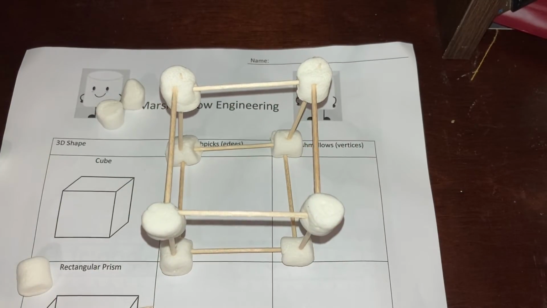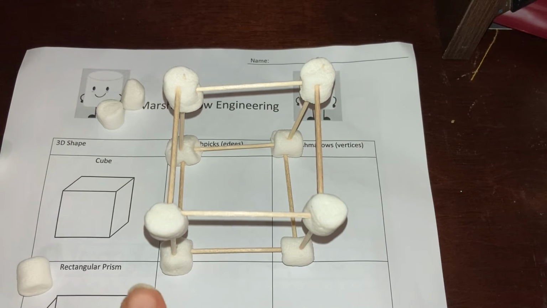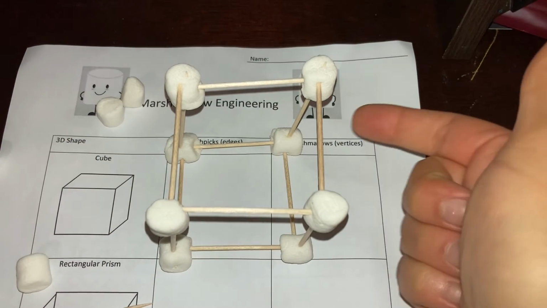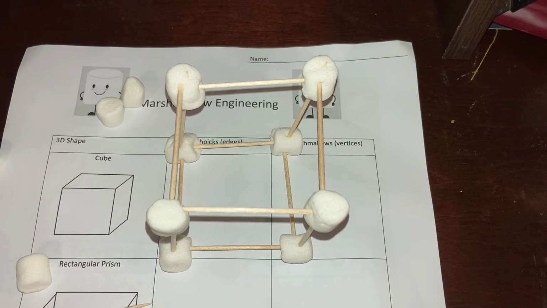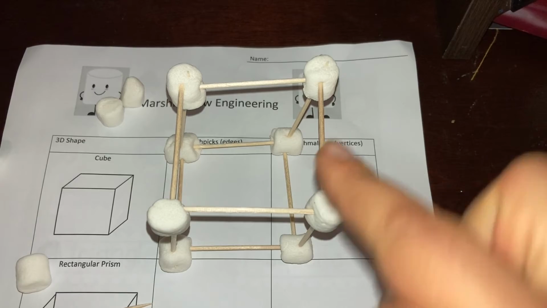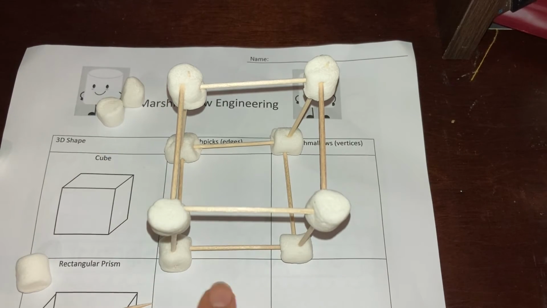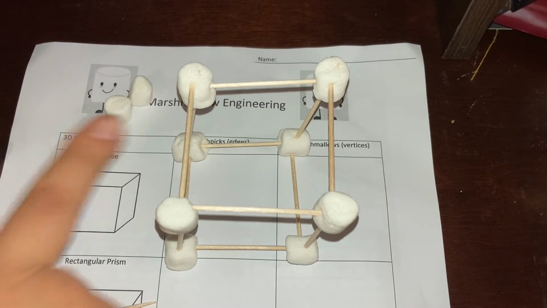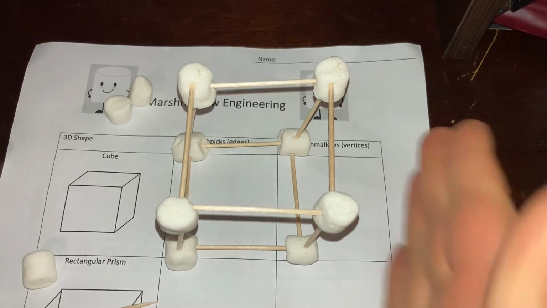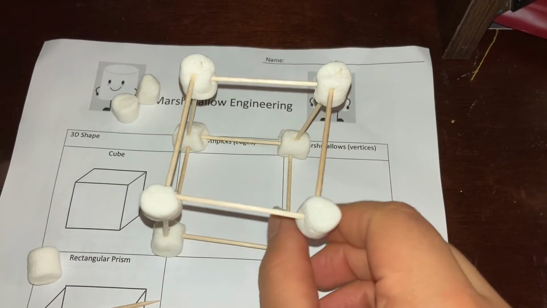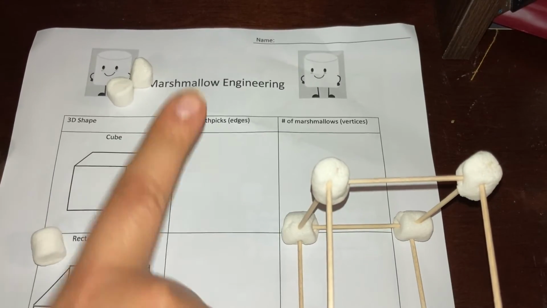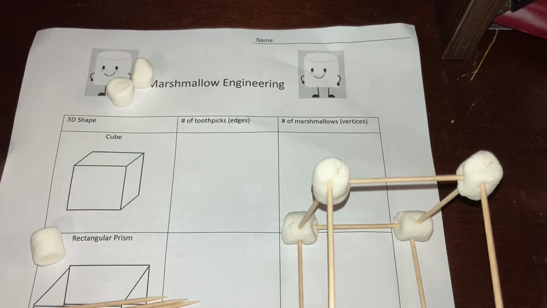So this is my cube. So how many vertices do I have? I count 1, 2, 3, 4, right? 5, 6, 7, 8. So I have 8 vertices. How many edges, lines, or toothpicks do we have? 1, 2, 3, 4, 5, 6, 7, 8, 9, 10, 11, 12. We have 12. So that's what you would put down for your first. So right here it'd be 12 and 8.